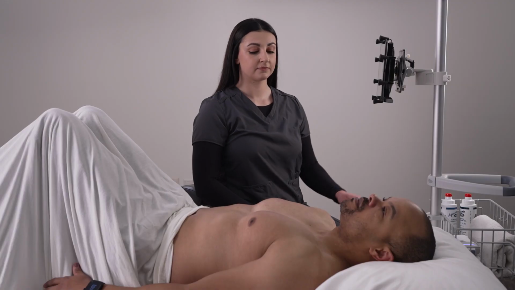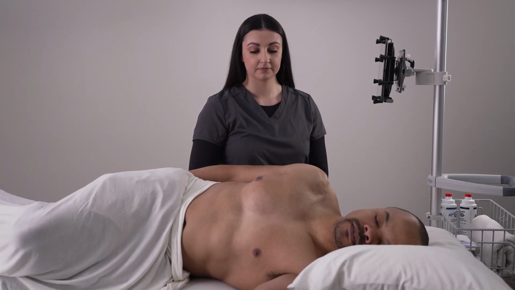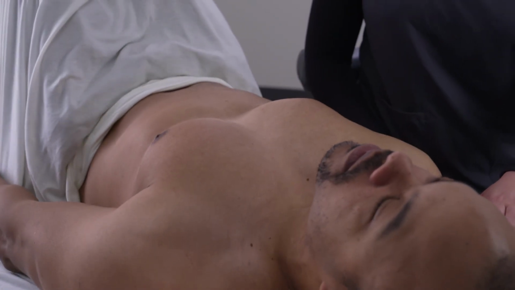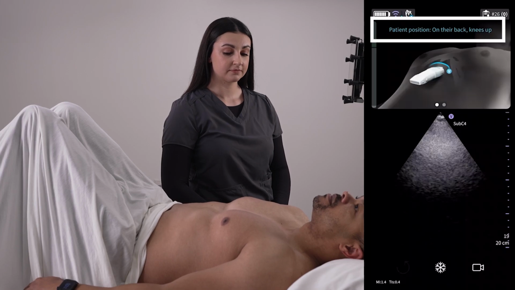It is best practice to scan parasternal and apical views with the patient positioned on their left side with their left arm over their head. However, this may not always be possible, and images for these views can be acquired with the patient lying flat on their back. For the subcostal window, the patient should lie on their back with their knees bent up, if possible.